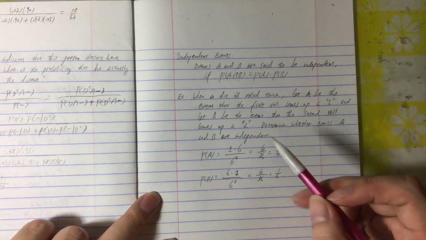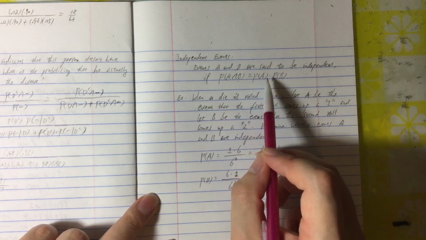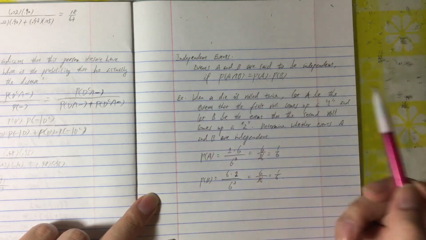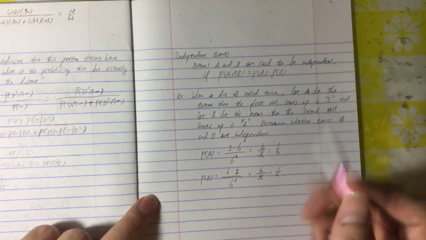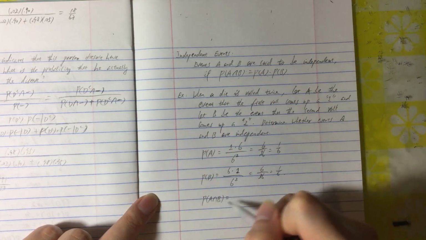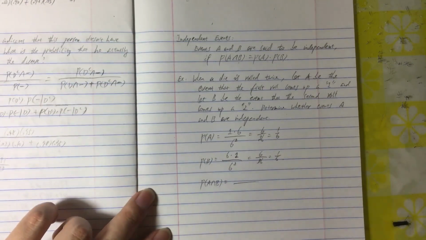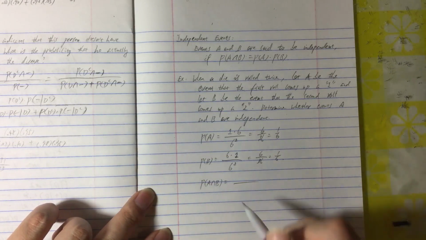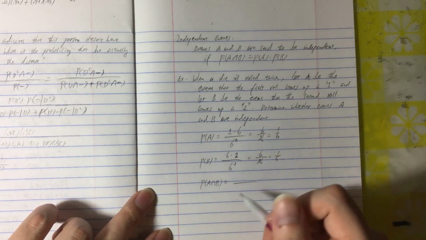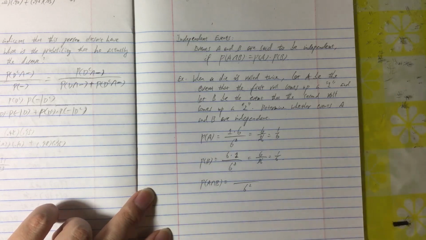Next, we try to verify if probability of A intersection B equals probability of A times probability of B. So let's find probability of A intersection B. For A intersection B, we need to consider both events A and B. When we roll 2 dice, the denominator is 6 squared, which is 36 different outcomes.